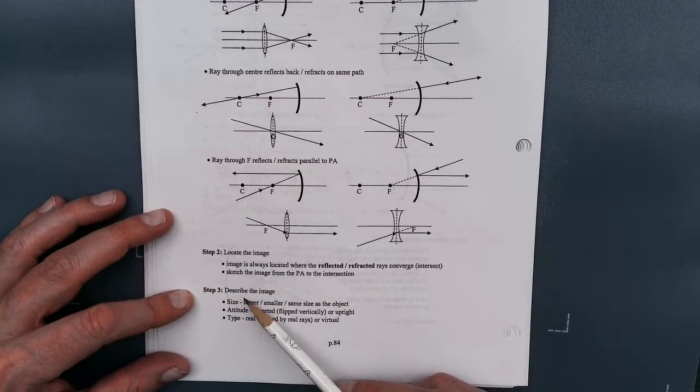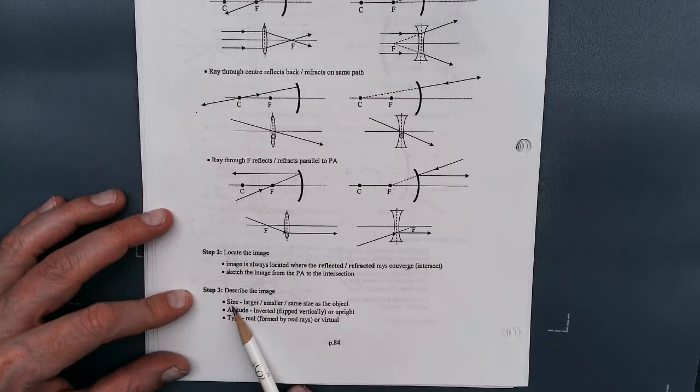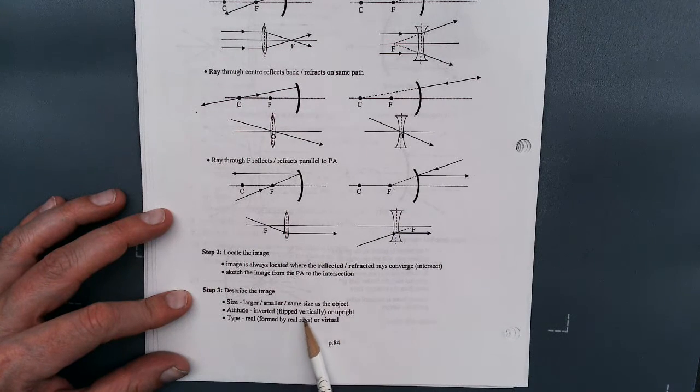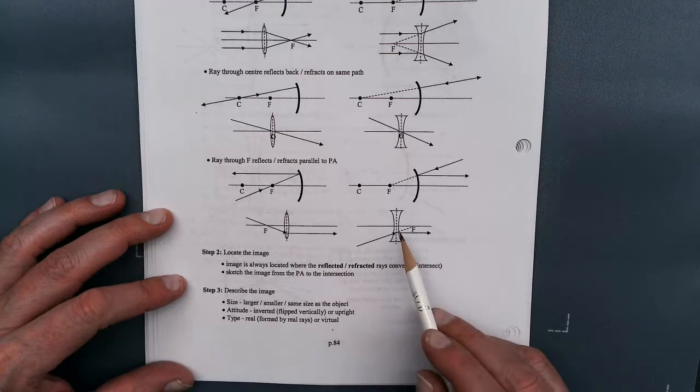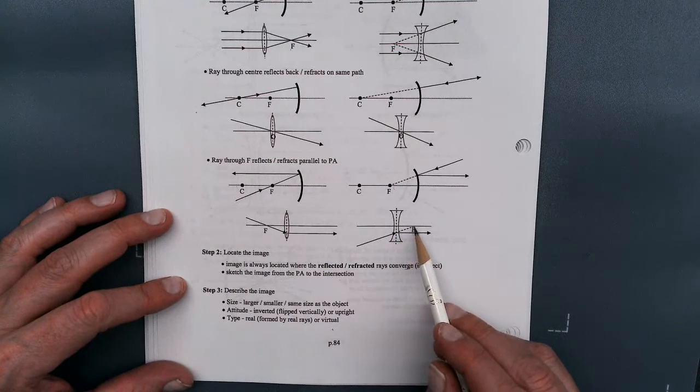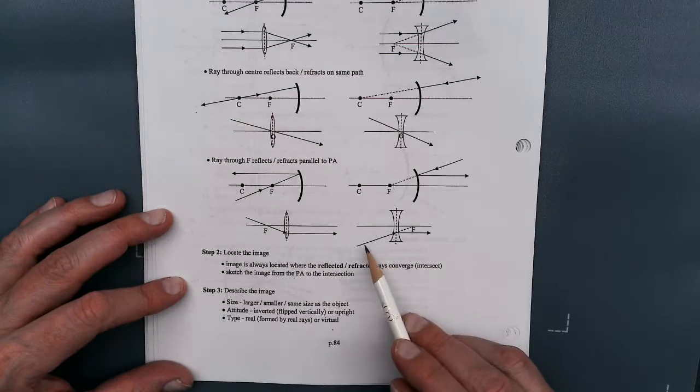And step 3, you describe the image. So we can describe it based on the size: larger, smaller, or same size as the object. We can describe it based on its attitude: inverted, that means flipped vertically, or upright, and type. It could be real, which is formed by real rays, or virtual. That means that a virtual ray and a real ray may intersect, such as a virtual ray would be shown here. Okay, the light doesn't actually go there, it's just a continuation of this ray.